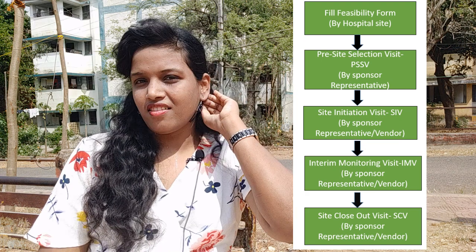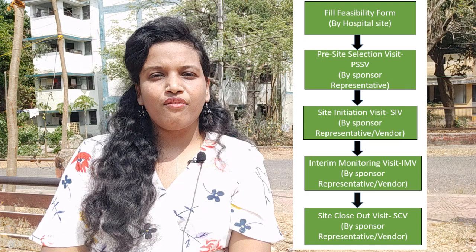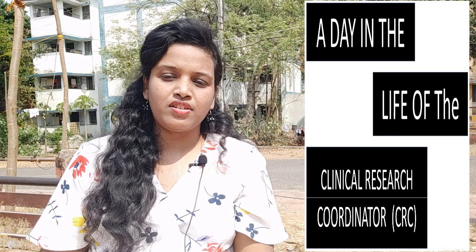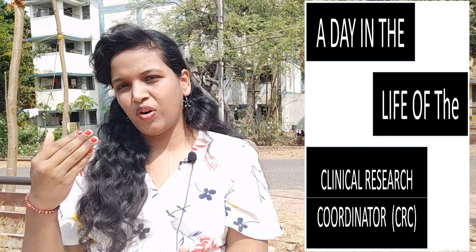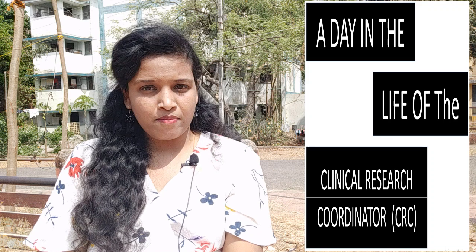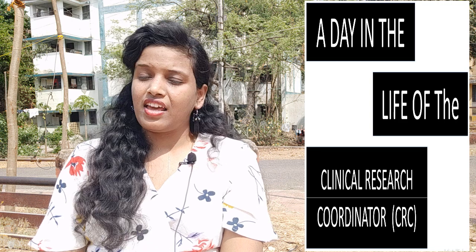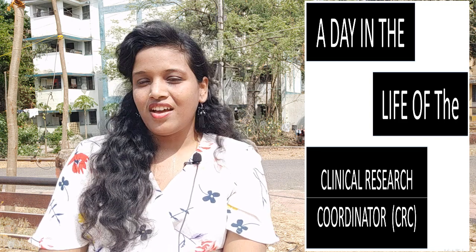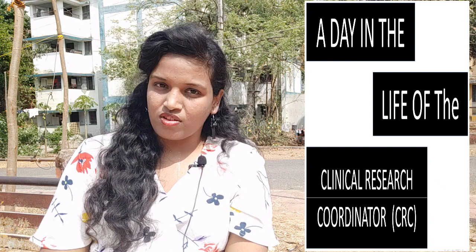They will send feasibility forms to the sites. In the feasibility form, everything will be there: the physician's name, address, how many patients they can bring for this relevant study, how many patients come annually with that particular criteria, who the patients are, and details regarding the physician, their experience in clinical trials, and the medical registration number as well. After the feasibility form is filled, it is sent to the sponsors.